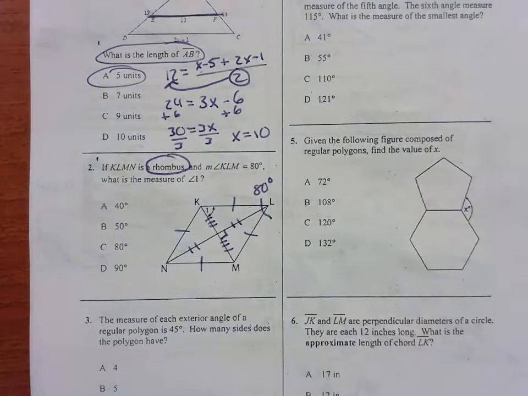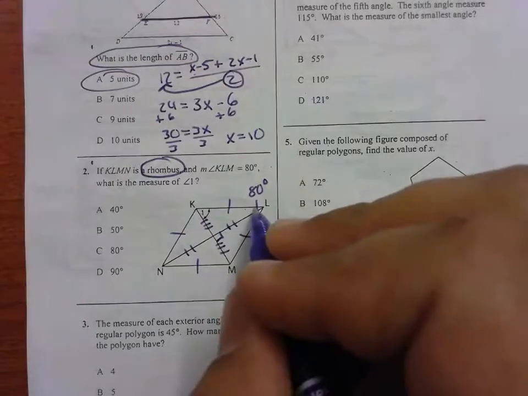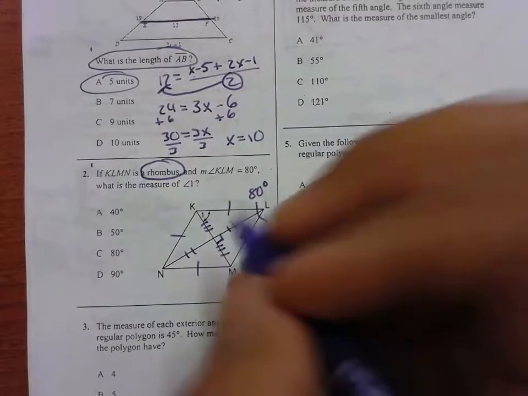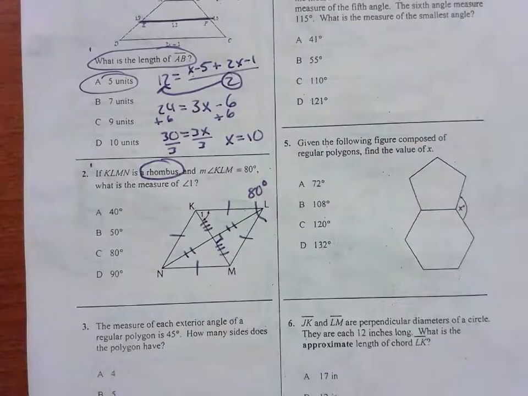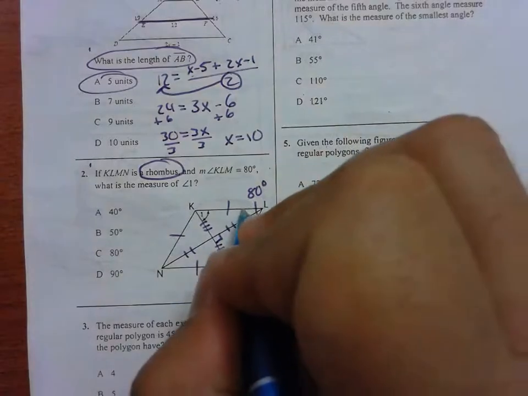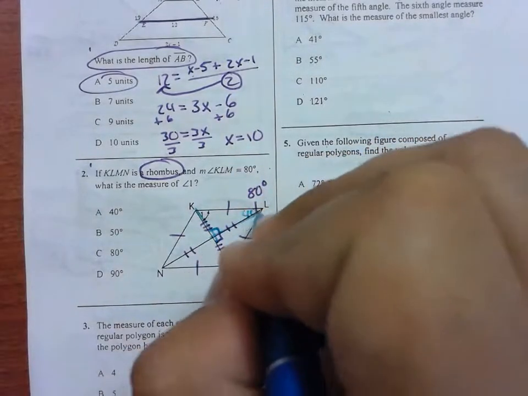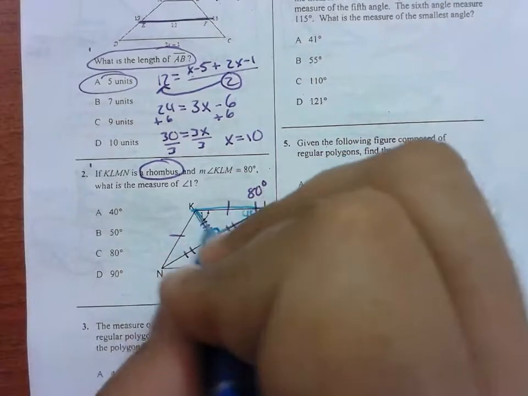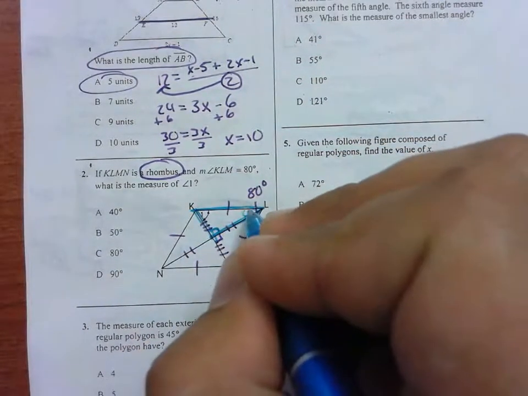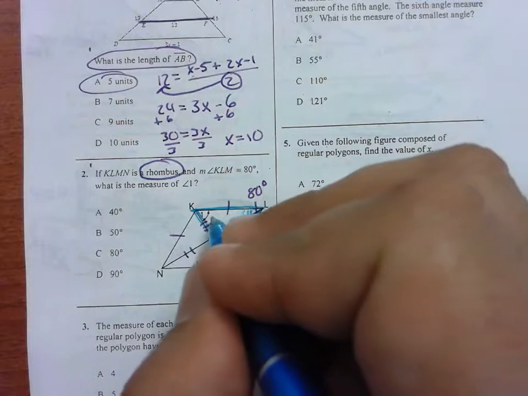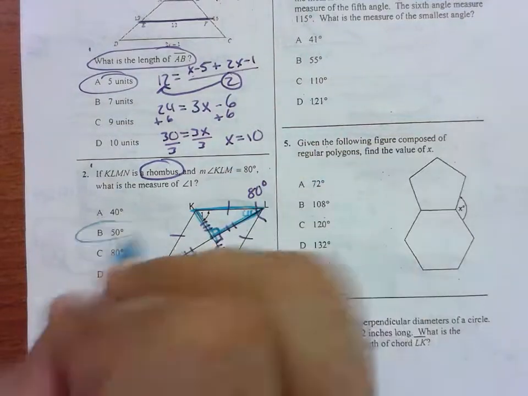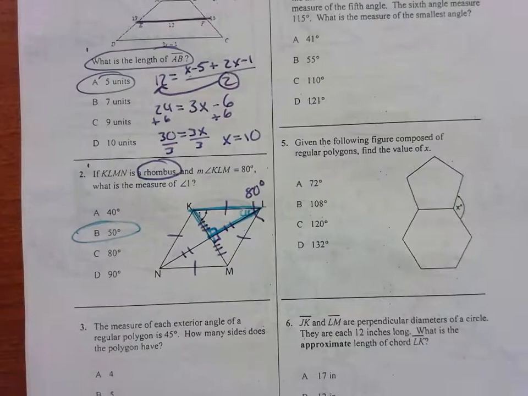Alright, here goes. In a rhombus, there was one thing that I left out. Your diagonals bisect the angles. So this angle has been bisected. So if the whole thing is 80, what's this piece? 40. This is 90 degrees, so I'm only focused on this triangle because that's where my angle 1 is. If this is 40 and this is 90, what is that one? 50.